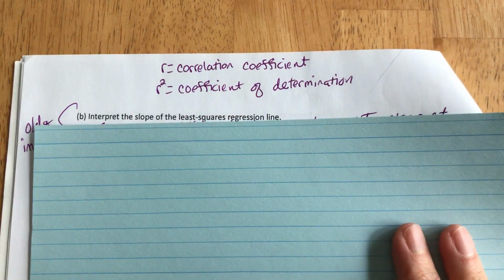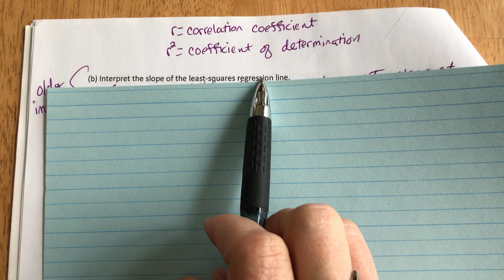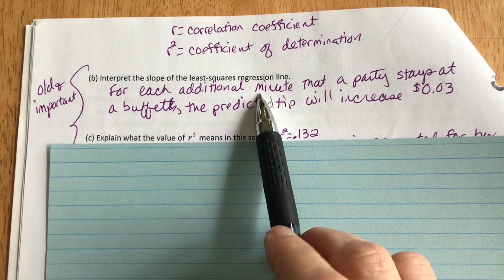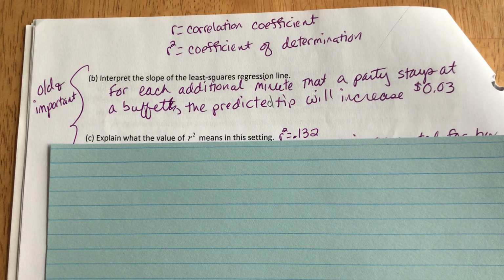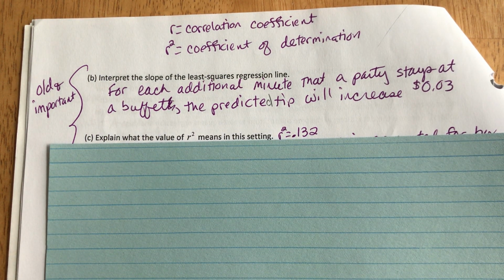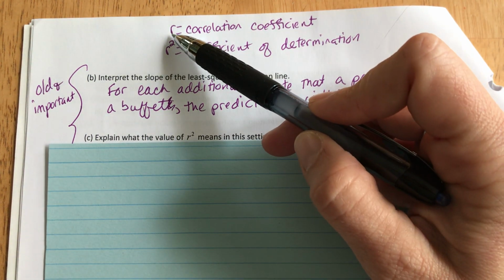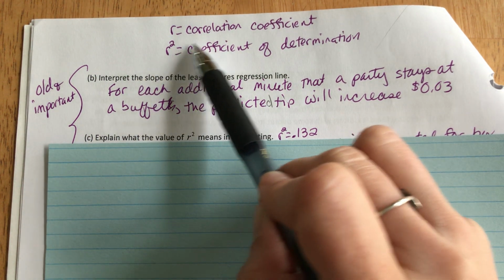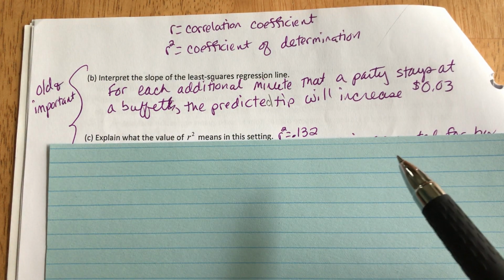If you want to interpret the slope of your least squares regression line, hopefully you had that for each additional minute that a party stays at the buffet, the predicted tip is going to increase about 3 cents. I made a note up here that we need to remember that r is your correlation coefficient. r squared is your coefficient of determination.